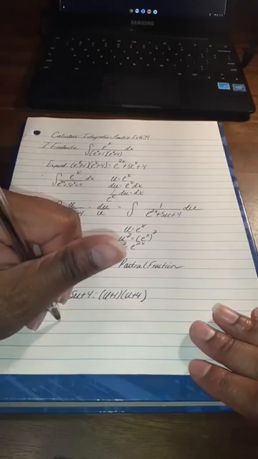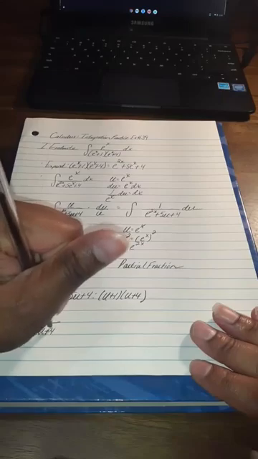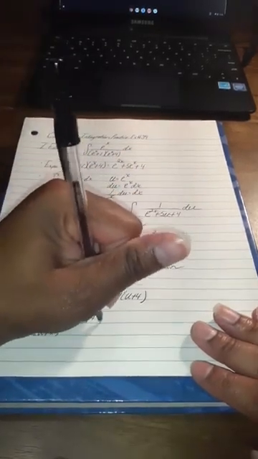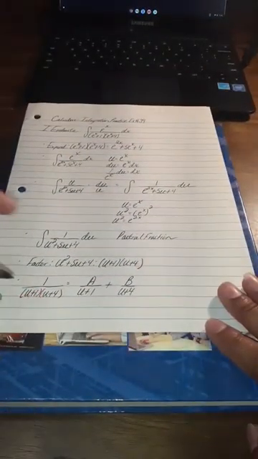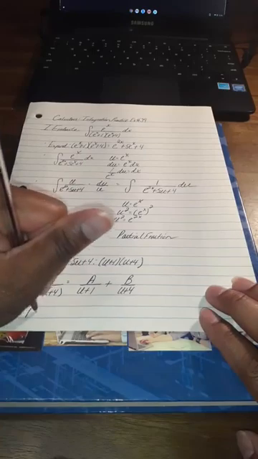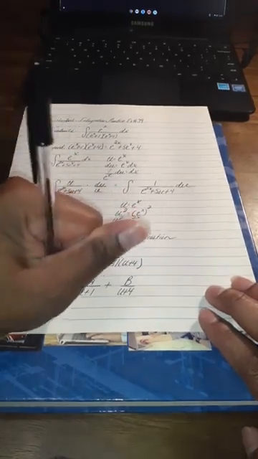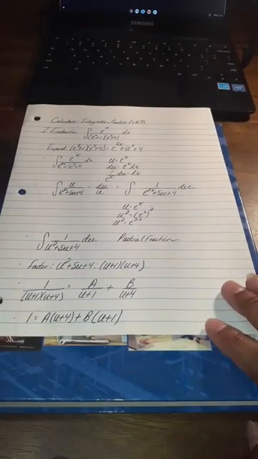So we now take the partial fraction: we've got 1 over u plus 1 multiplied by u plus 4, and remember, we need to find A and we need to find B. Before we do that, we need to multiply both sides by u plus 1 times u plus 4, which means that we'll get 1 is equal to A multiplied by u plus 4 plus B multiplied by u plus 1.